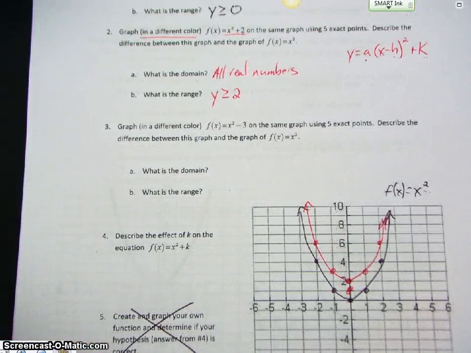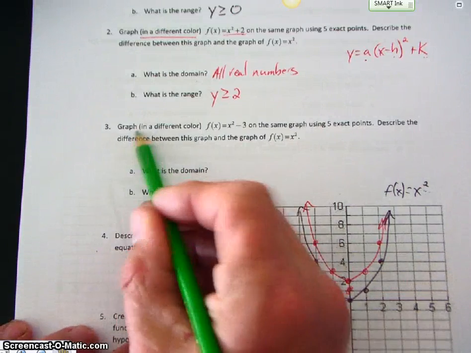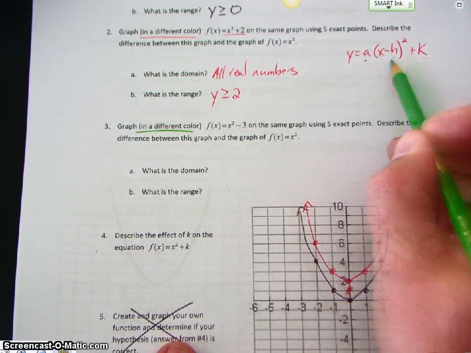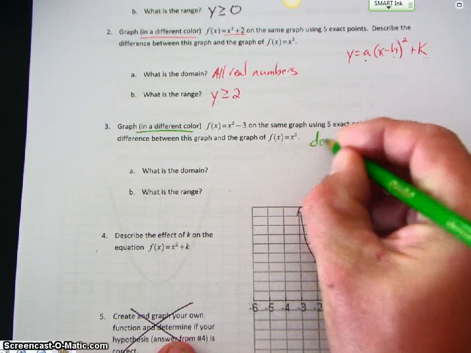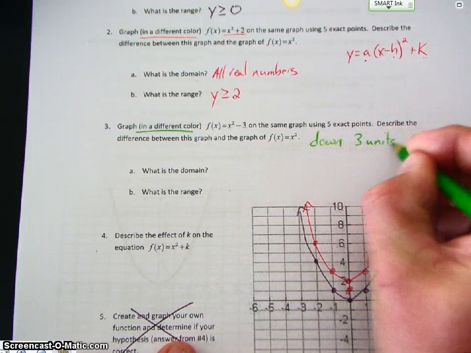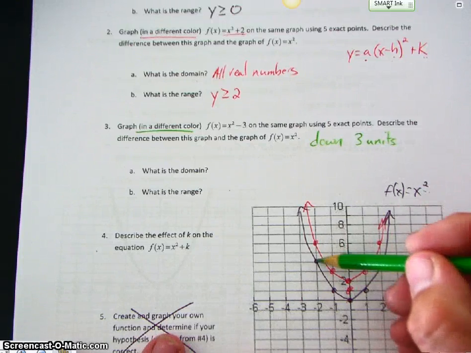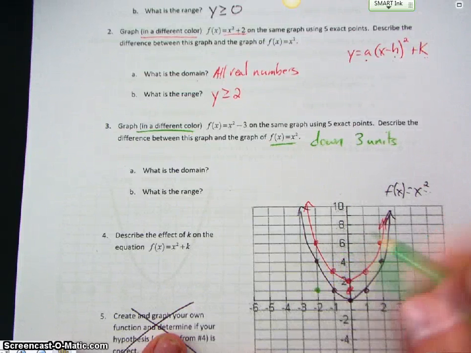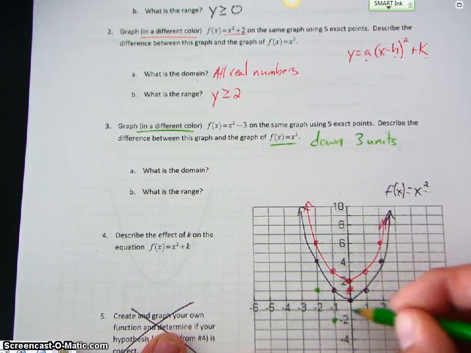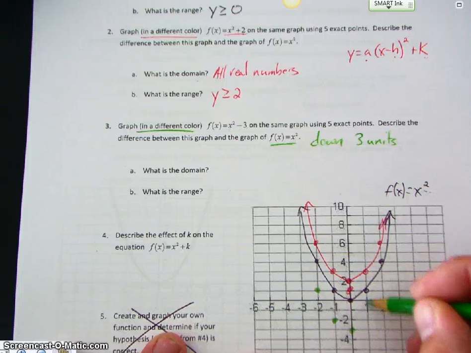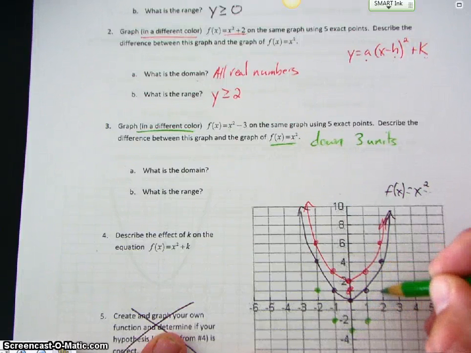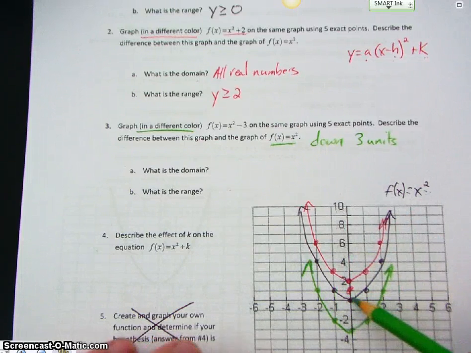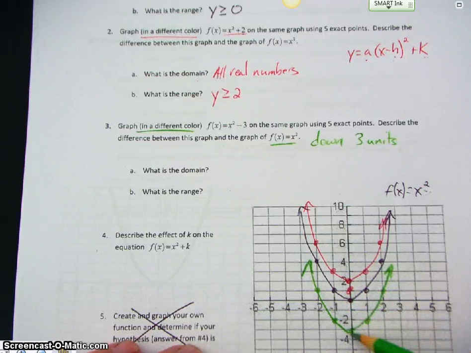Alright, number 3, in a different color: x squared minus 3. Now you notice the -3 is outside the square, it's not inside, so therefore we know it goes down 3 units. From the parent function, the black one, we're going to go down 3. 1, 2, 3. 1, 2, 3. 1, 2, 3. 1, 2, 3. 1, 2, 3. And there's my new quadratic. You notice in reference to the black, or the parent function, it went down 3 units.